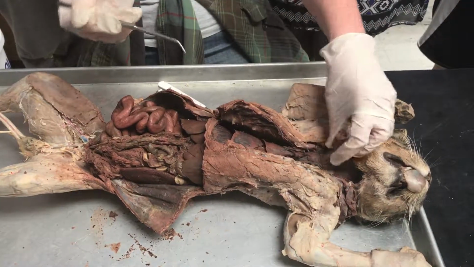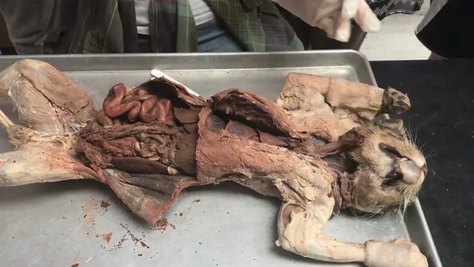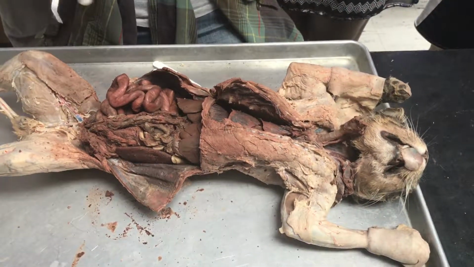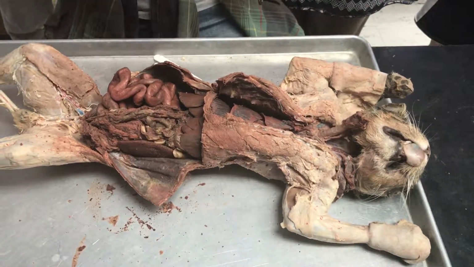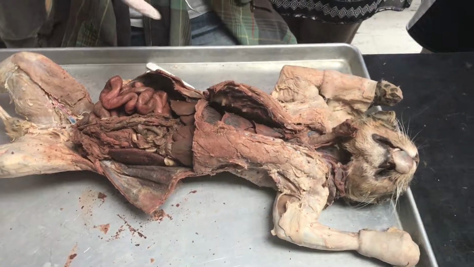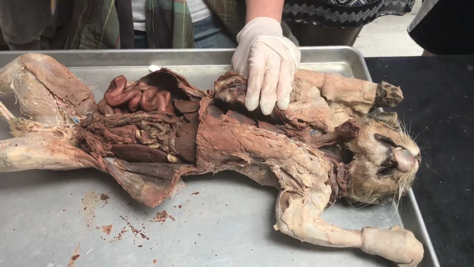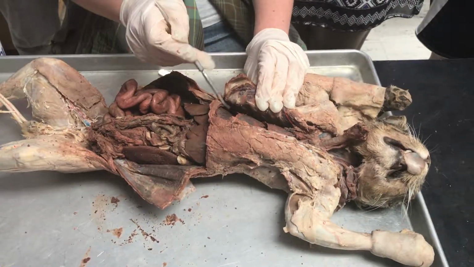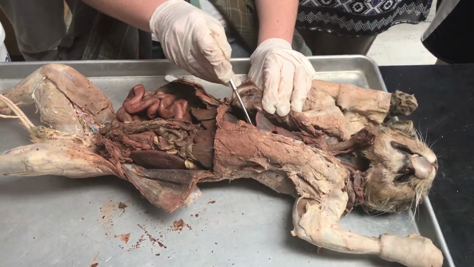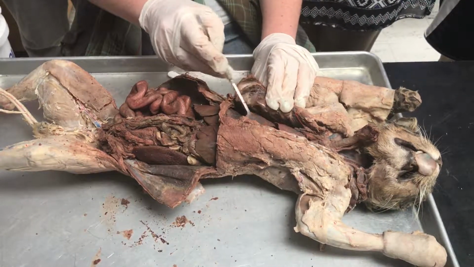Okay? So this is your trachea here. Your trachea is going to go down and branch into primary bronchi, which branch into secondary bronchi, into tertiary bronchi, bronchioles, and then alveoli. And the alveoli are the bulk of the lungs. So these are your lungs here, made up of millions and billions of alveolar sacs.